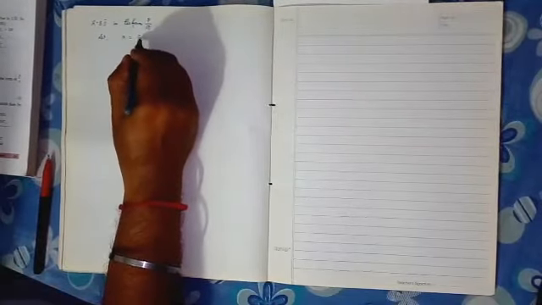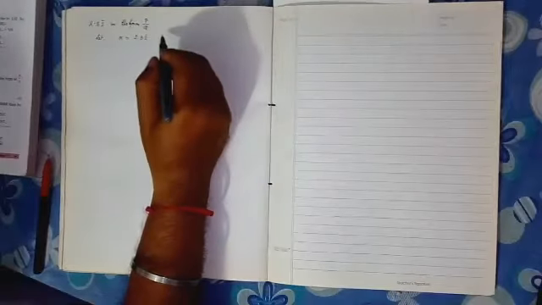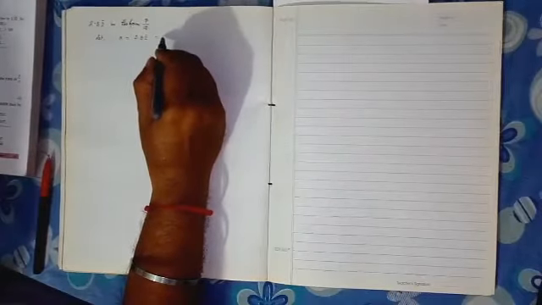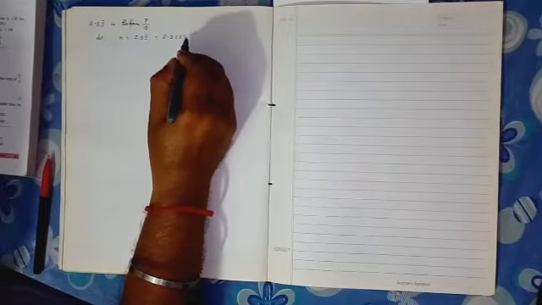Let x is equal to 2.322 bar. What does it mean? There is 2.3222 and so on.